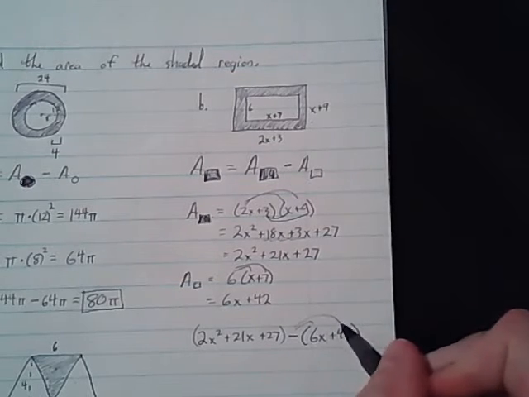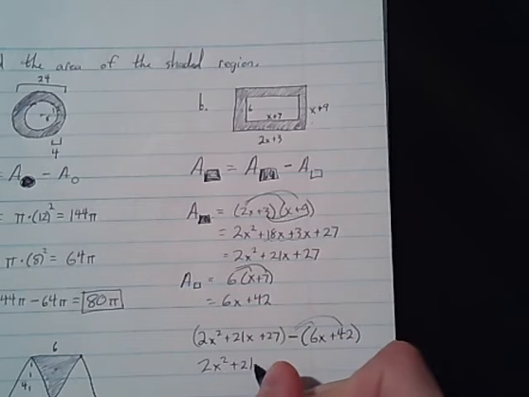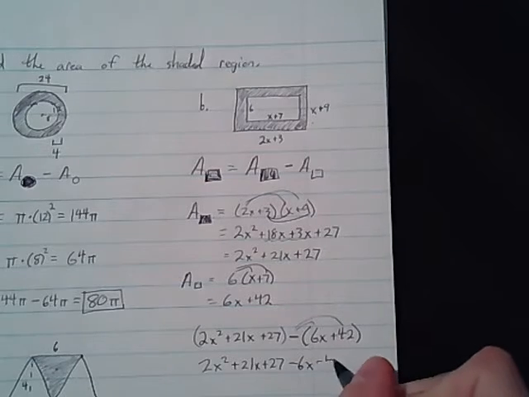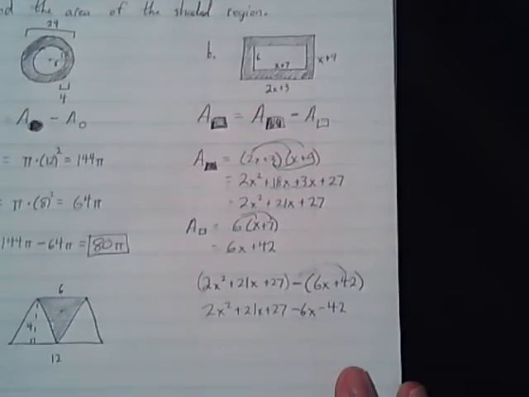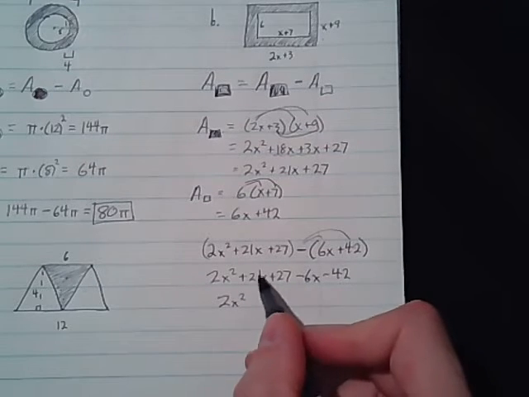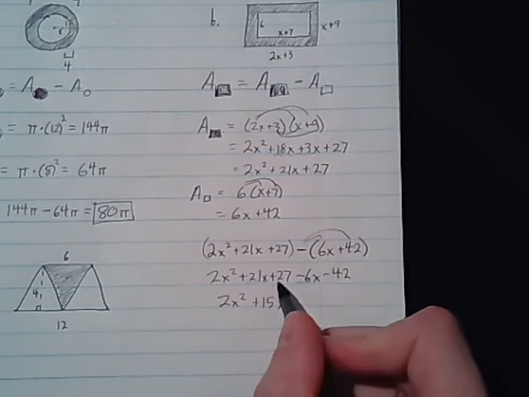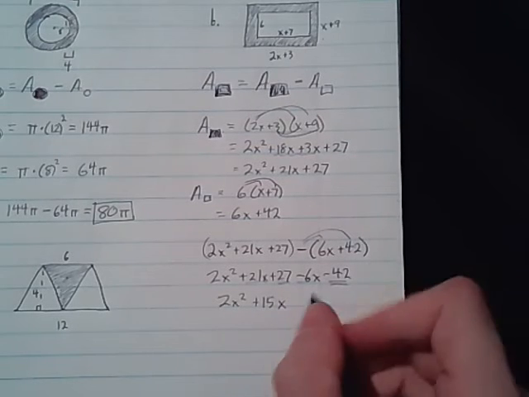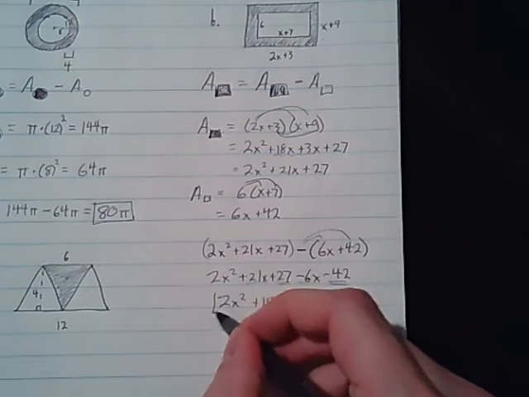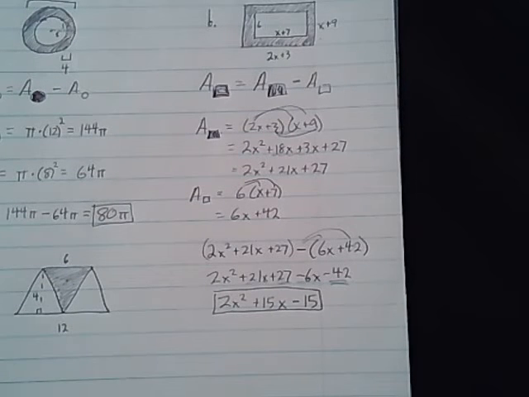We have distributing right here. So it's minus 6x and minus 42. Putting our like terms together, 2x squared still in front. 21 minus 6 is 15x. 27 minus 42 is minus 15. So there is your expression for the area of the shaded portion.